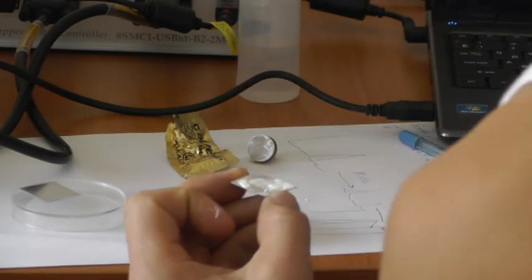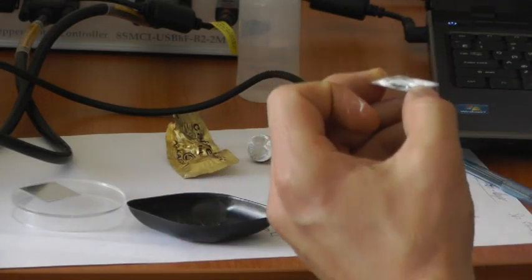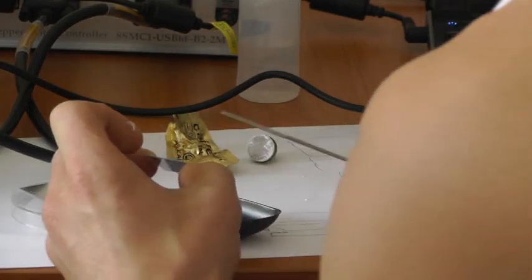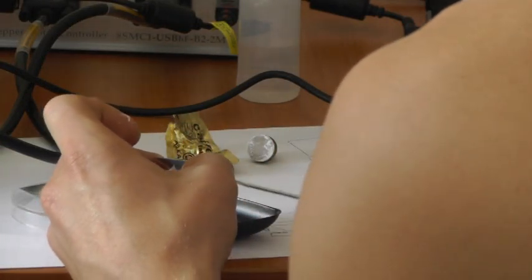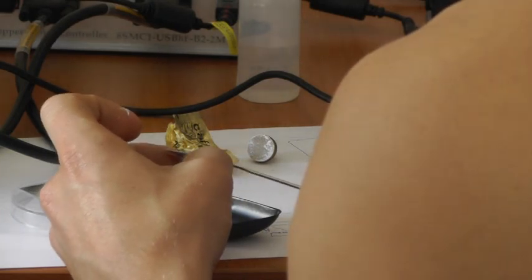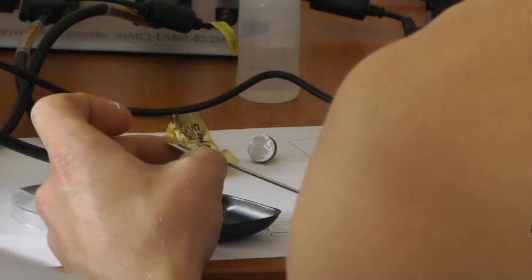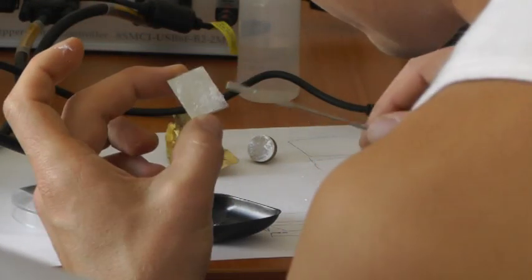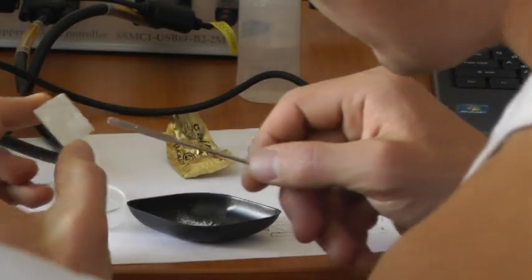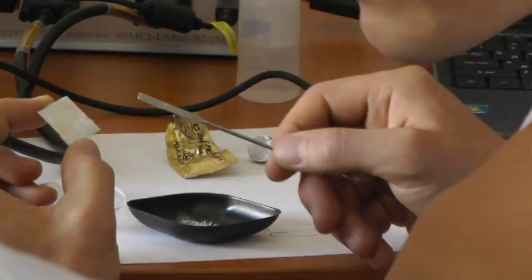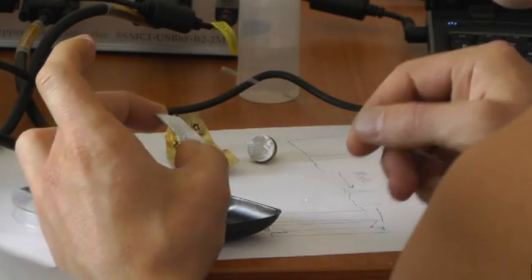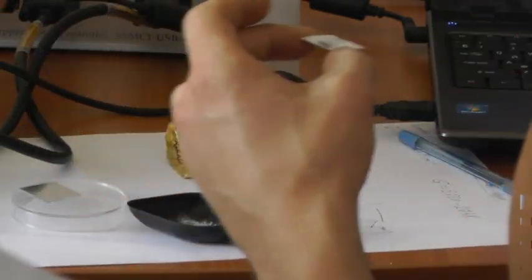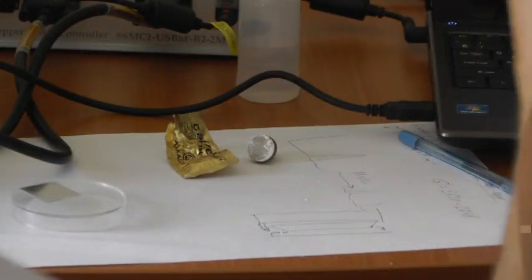Have something on the surface. In principle, even just a trace amount of powder particles is enough for recognizing. Like this, you see the surface is not covered completely. There are just some microparticles, and we put it under the objective.